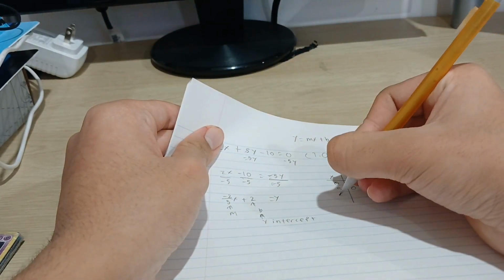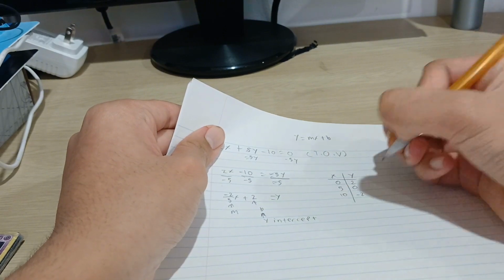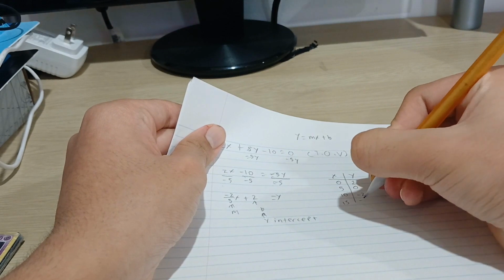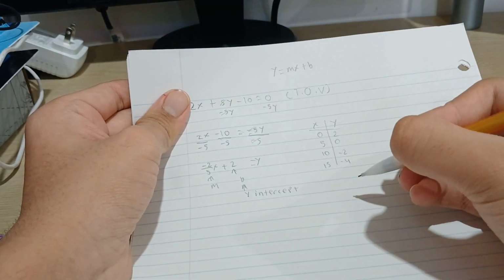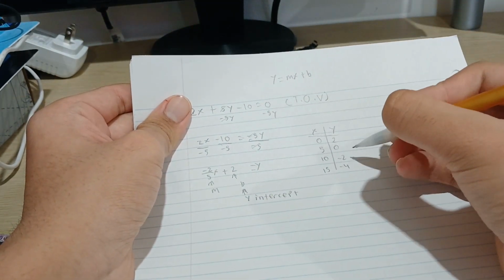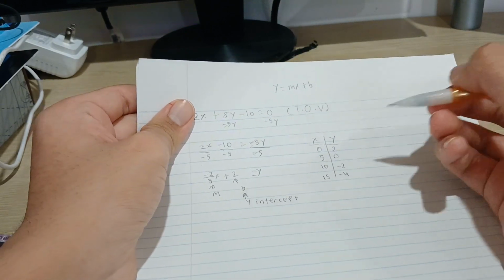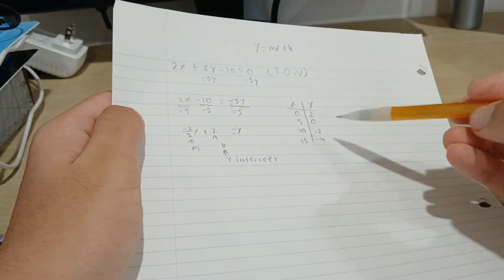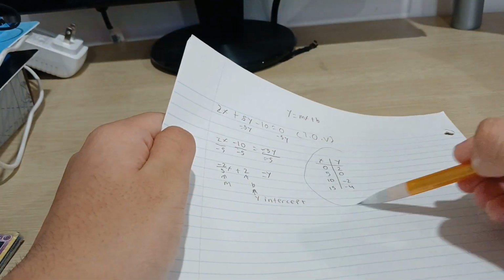Then we continue: 10, negative 2. We keep on going down. And then 15, negative 4. There is your table of values. You can do 3 or 2 or more. I'm just going to go with 4. If you want, you can do 5. So there you go, you have the table of values. This question has been solved.